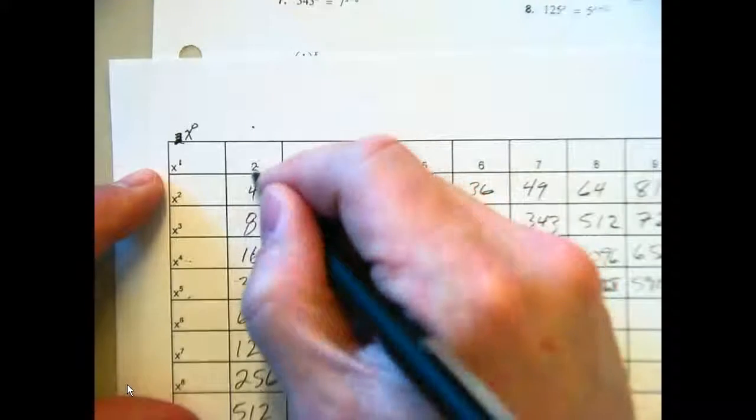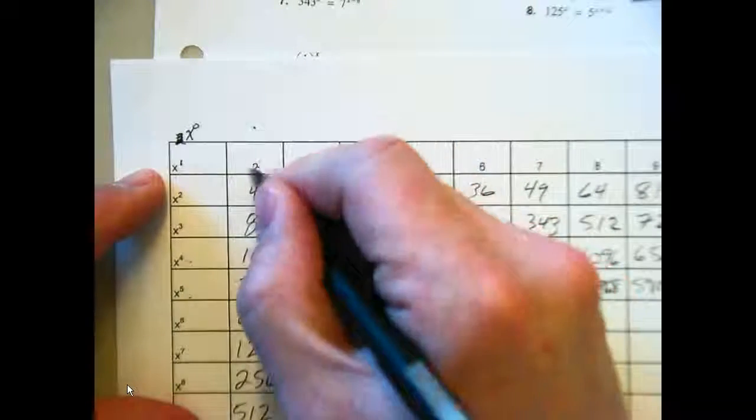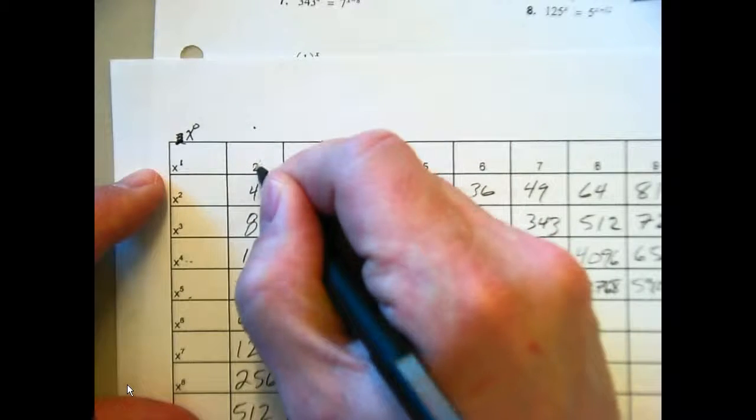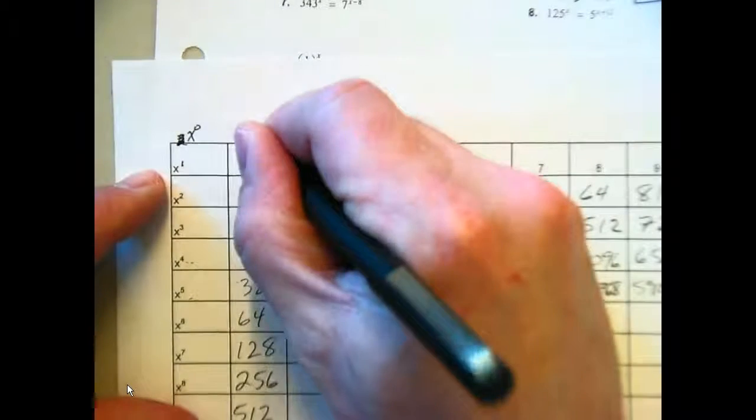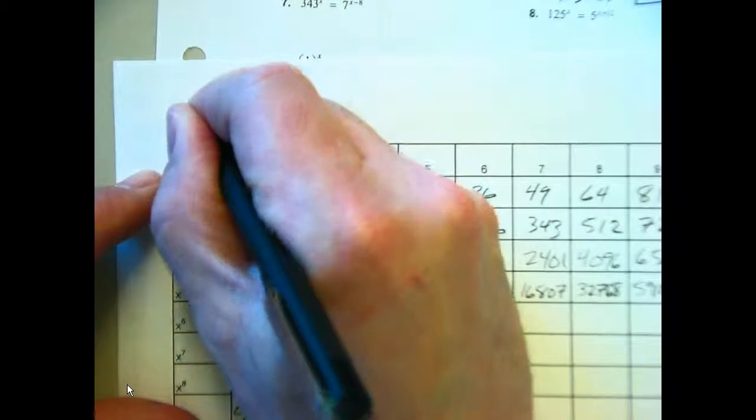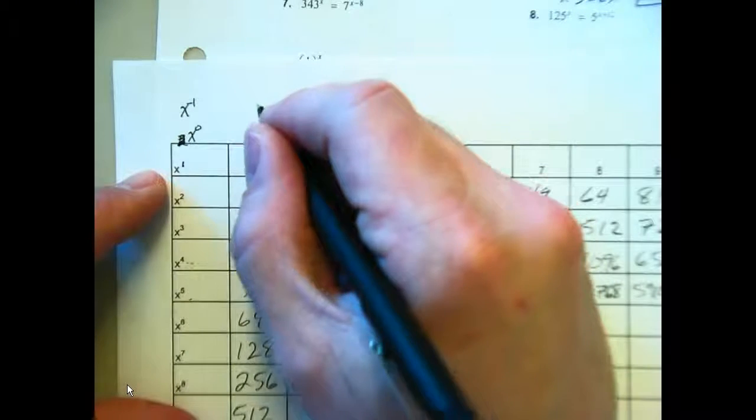Okay, so if I go backwards, rather than multiplying by 2, I divide by 2. What's 2 divided by 2? 1. It's 1. Okay, and if I go x to the negative 1st, what's 1 divided by 2?